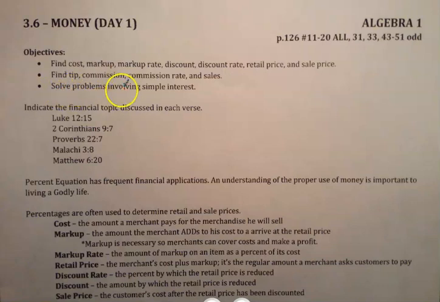It says solve problems involving simple interest. We're going to keep that one for day 2. So there's still a whole lot on day 1 for us to do. Actually, tip and commission are day 2 as well. So we're just going to be focusing on this first objective today.